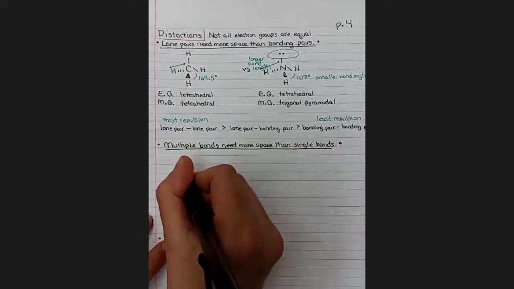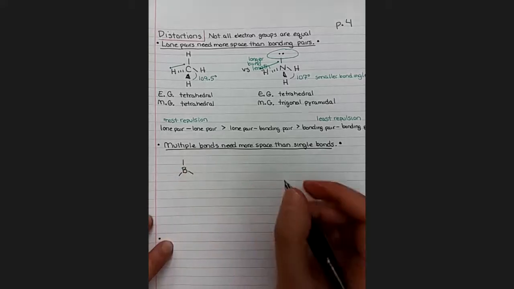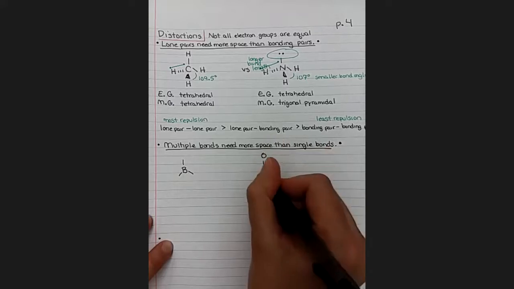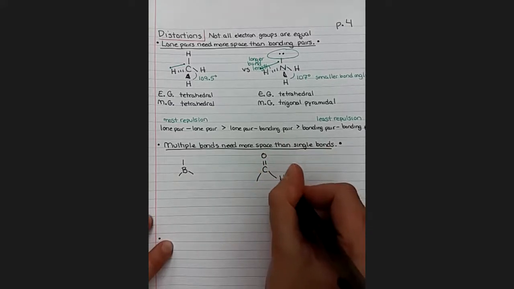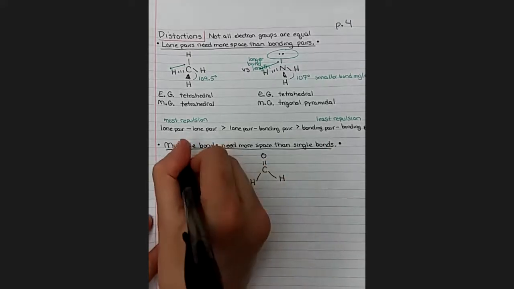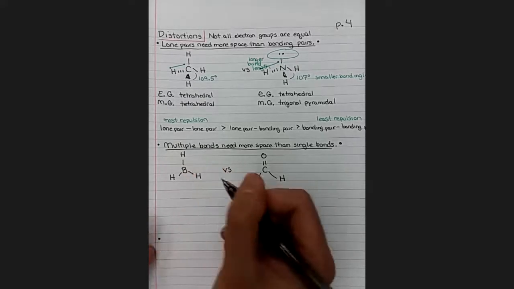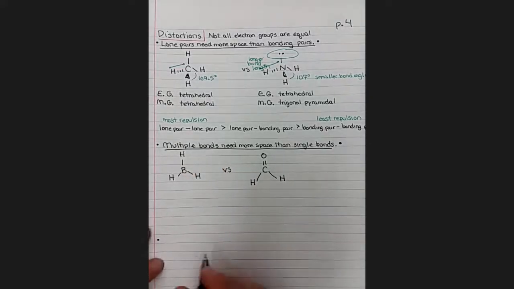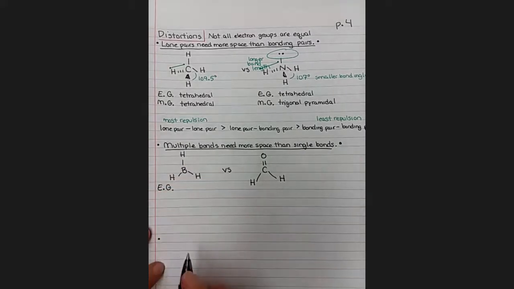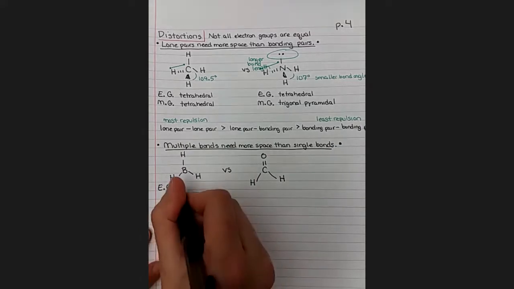And if we think about it, that makes more sense, right? Multiple bonds have more than two electrons in them, unlike a single bond, which only has two. So here are two structures that are both in the trigonal planar electron group geometry. Let's confirm. So electron geometry, we count the electron groups, 1, 2, 3, trigonal planar.